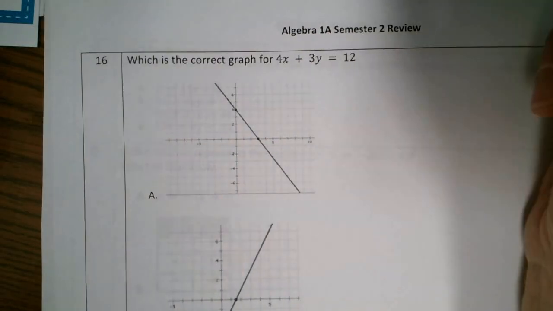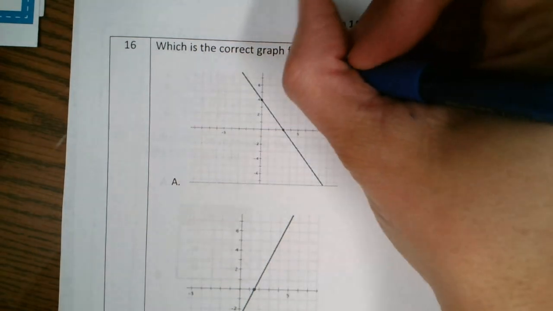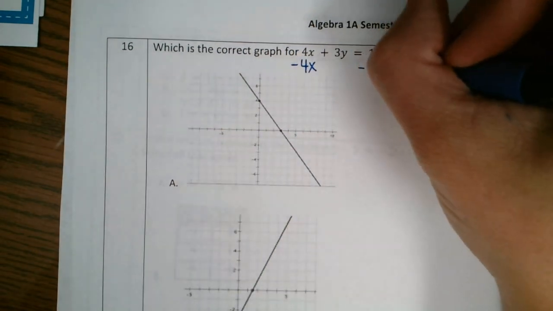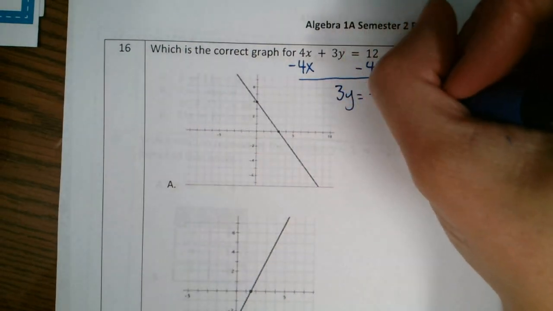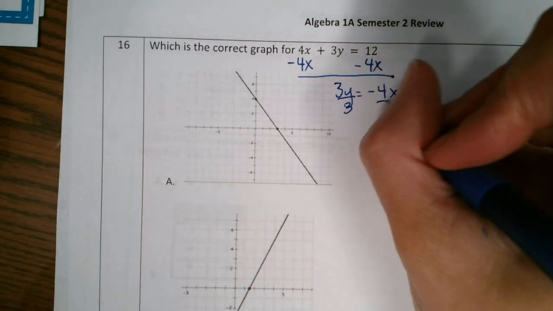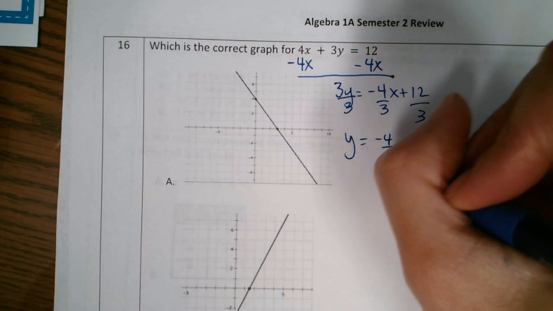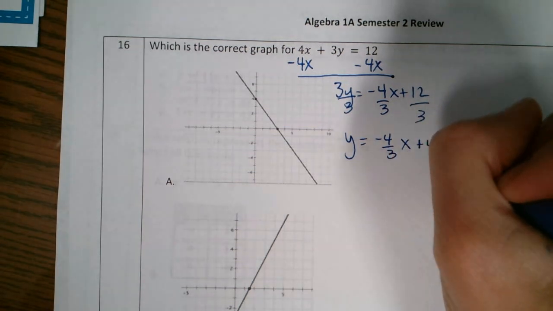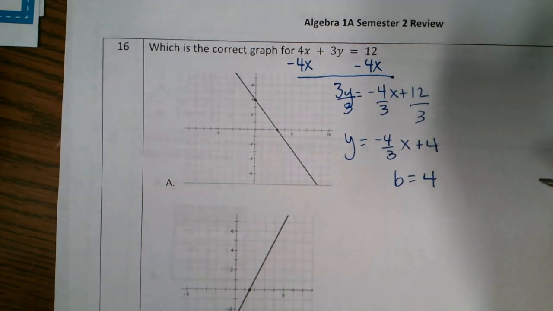Number 16, which is the correct graph? So it's going to be easiest if we move this into slope-intercept form. I'm going to do that by subtracting the 4x from each side, and then I have to divide by 3. So y is equal to negative 4/3 x plus 4. This tells me my y-intercept is a positive 4.